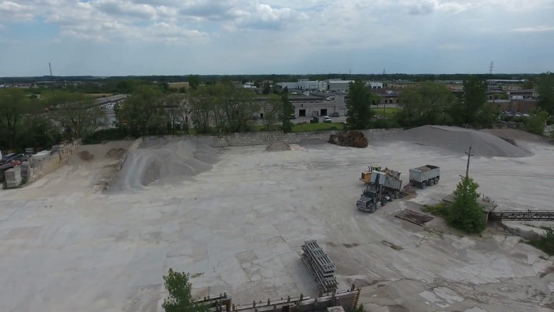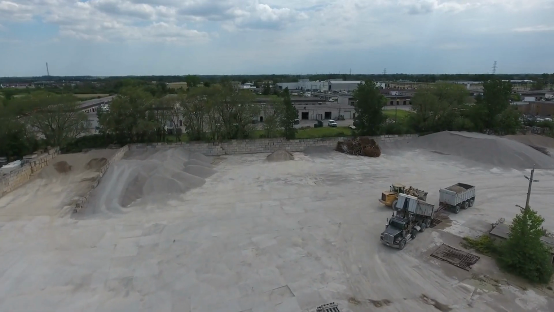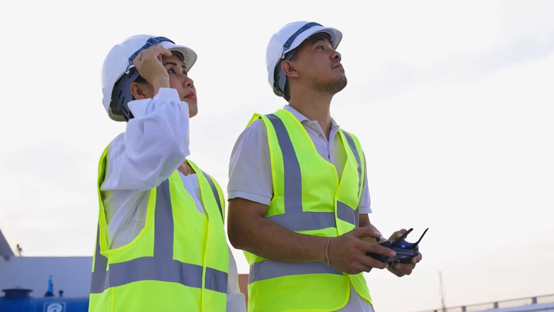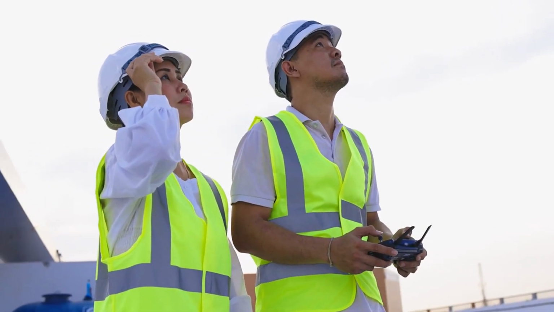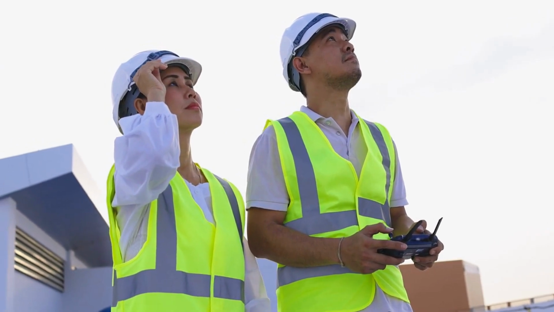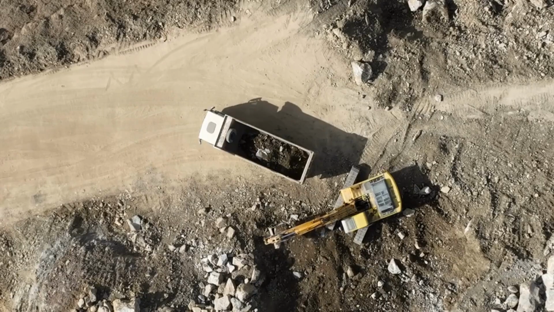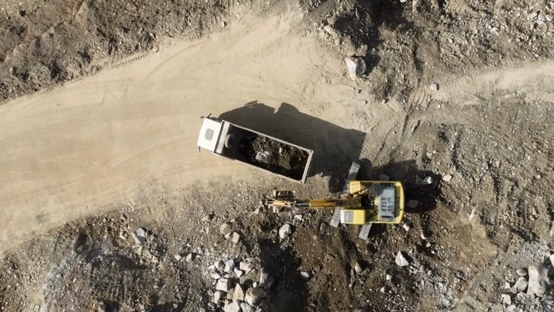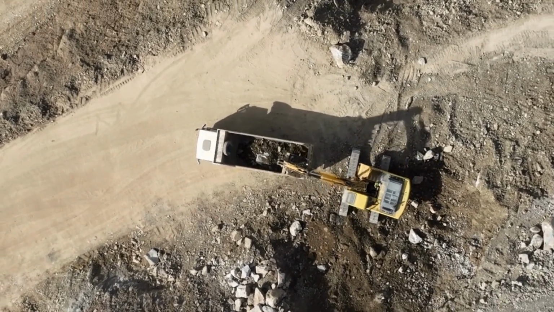Furthermore, drones can be used to improve the safety and efficiency of landscape construction projects. By providing detailed site analysis and design visualizations, drones can help to identify potential hazards and streamline the construction process. They can also be used to monitor construction progress, ensuring that the project is completed on time and within budget.